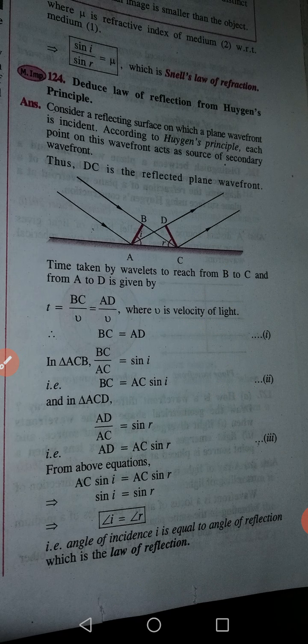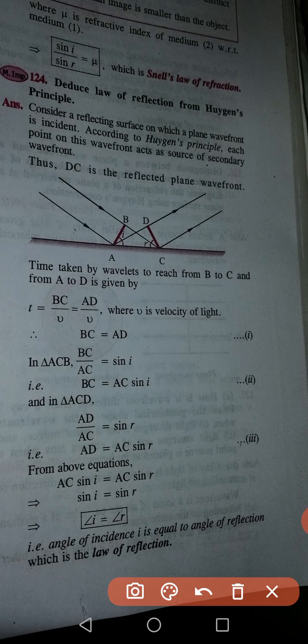Now see, BC, this part of the wave, isn't it moving between the incident wavefront and the reflected wavefront? Similarly, this part of the wave AD is also moving from the incident wavefront to the reflected wavefront. That means the time taken by AD and the time taken by BC will be the same, and suppose that time is T. So what is T?